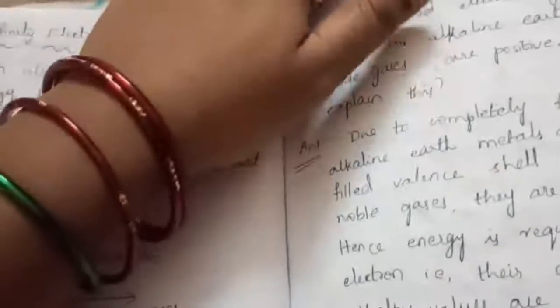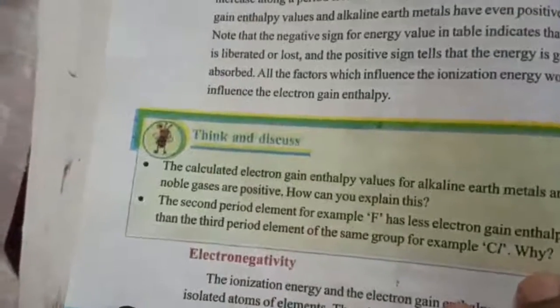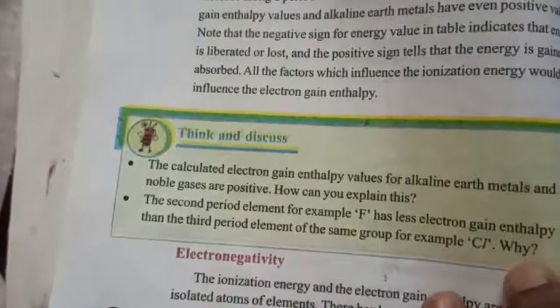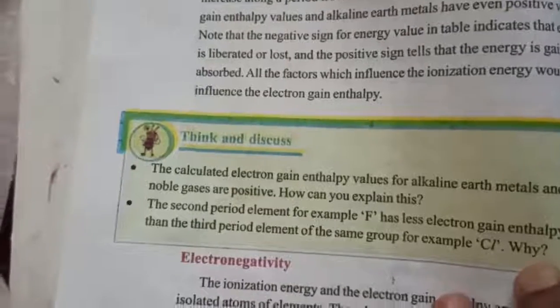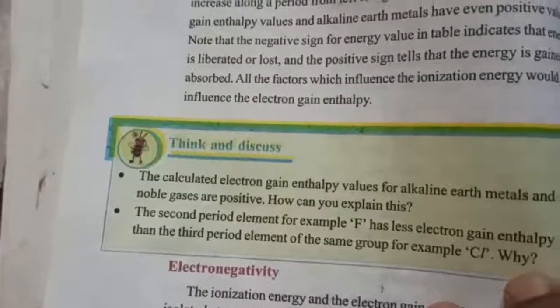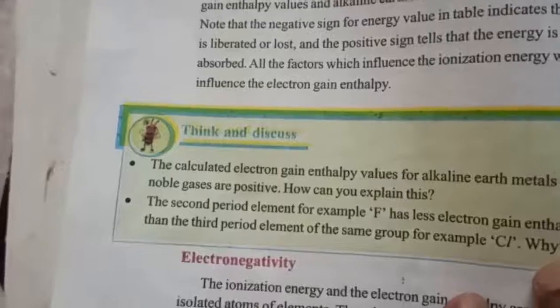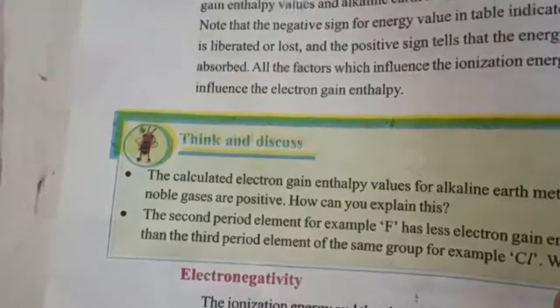And the second question given here: the second period element F has less electron gain enthalpy than chlorine. Just explain. I told you now only. Second period element F, from periods in groups top to bottom, it is decreasing.